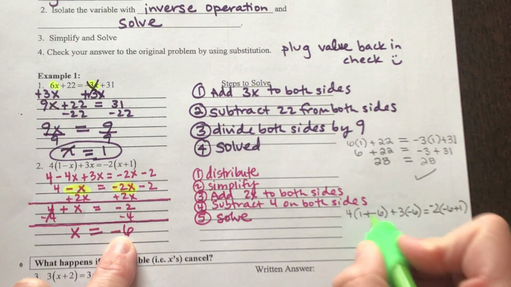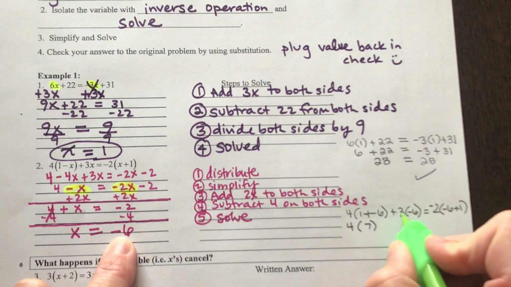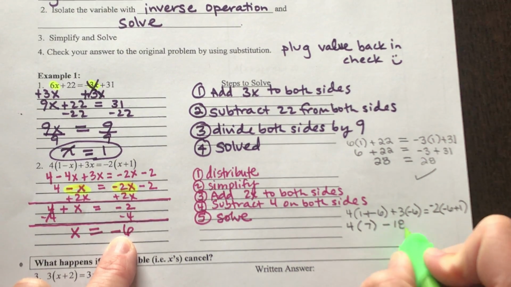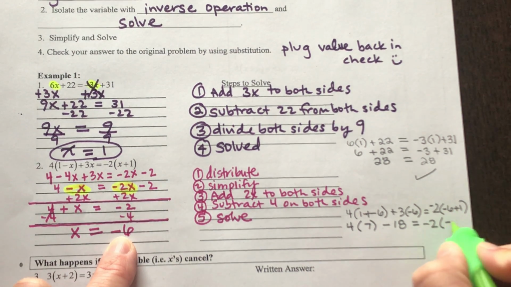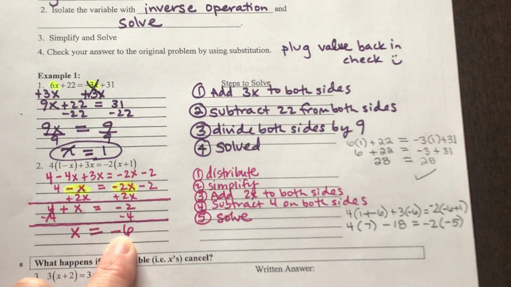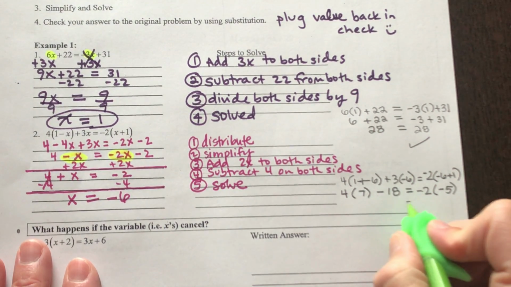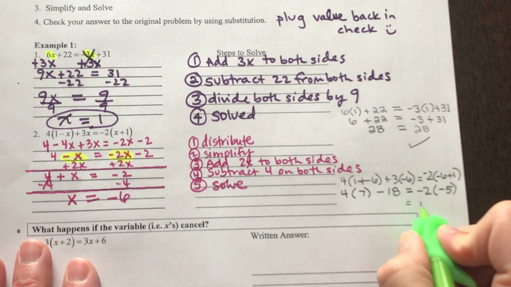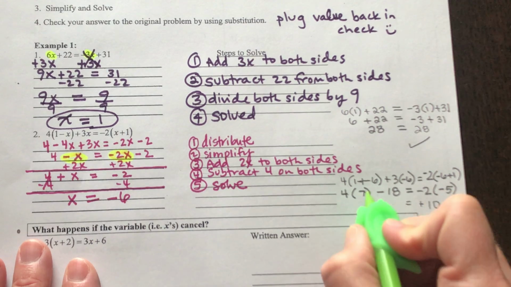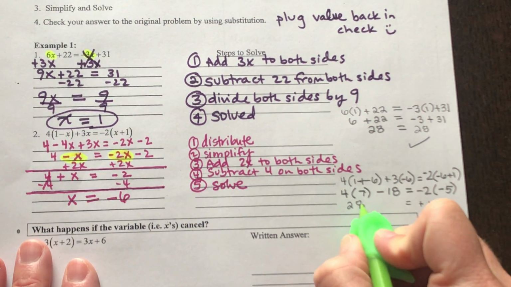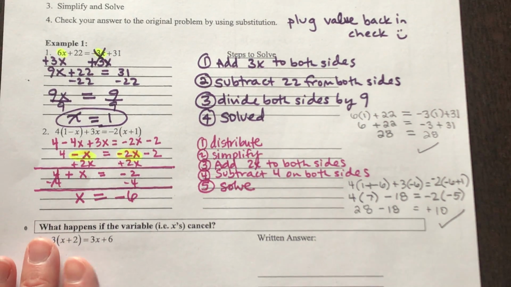Okay, so I have some simplifying to do here. 4 times 7, I'm going to multiply these together here. That's a 28. And negative 2 times negative 6 plus 1 is negative 5. Now I still have some simplifying to do, but we're almost there. All right, on this side, a negative times a negative is going to be a positive 10. And this 4 times 7 will make 28. Is 28 minus 18 equal to 10? Check. Yes, it is. Awesome job.